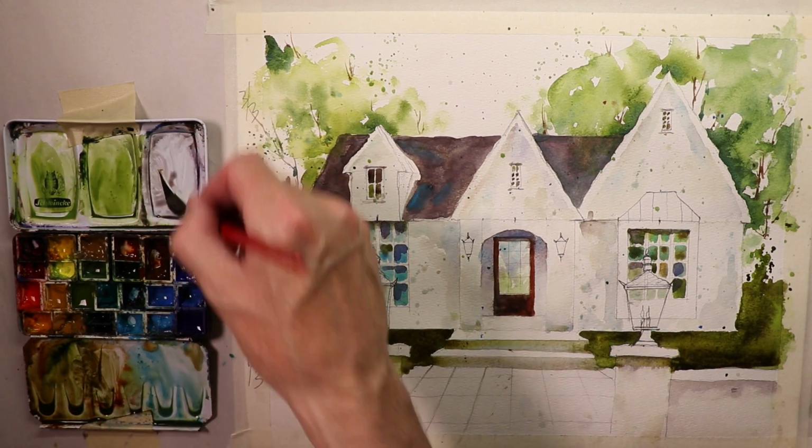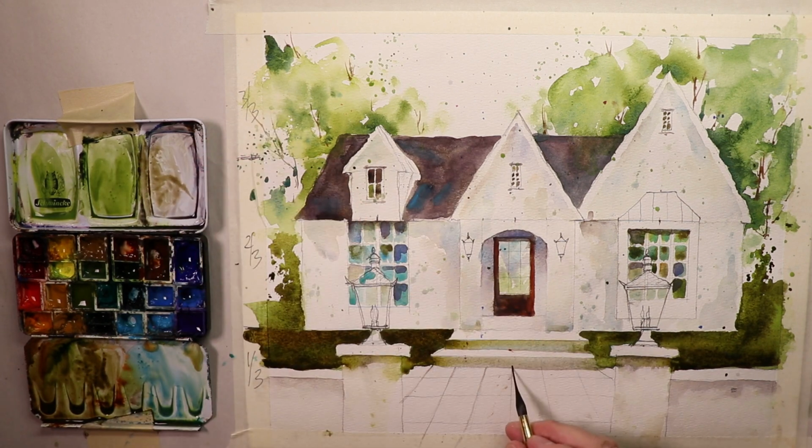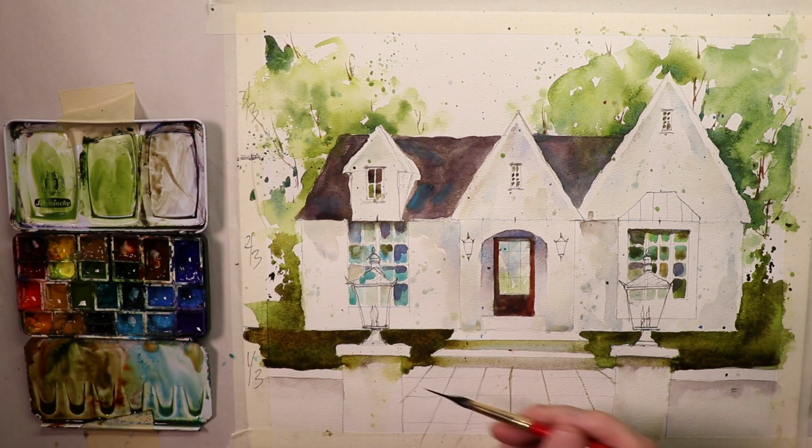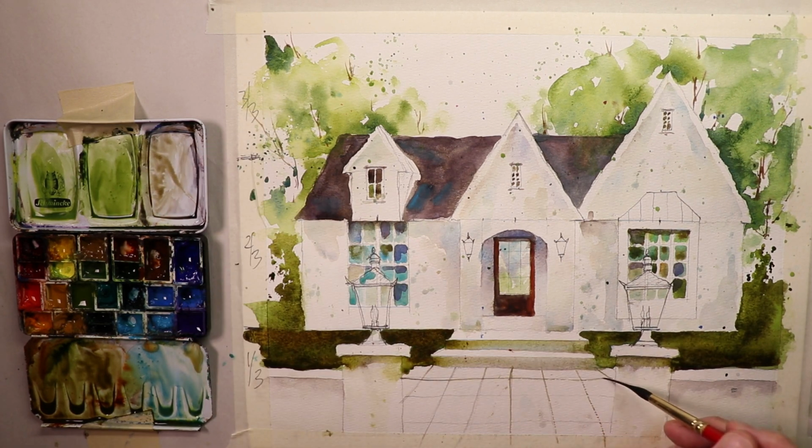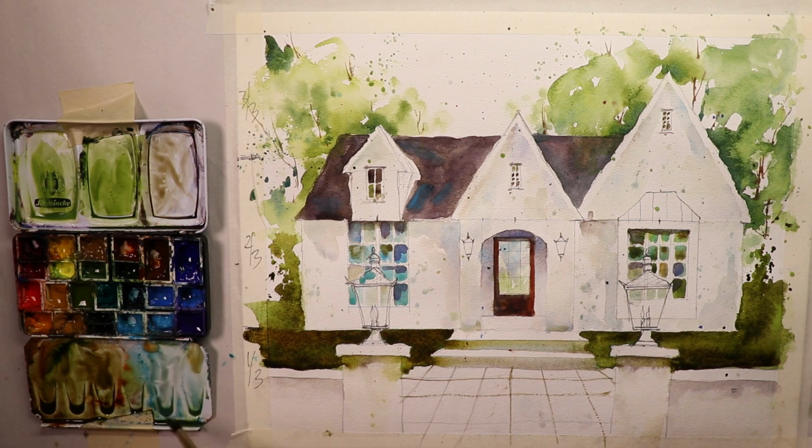Just a little bit of shadowing here. Like this. A little more shadowing here. And so we have the cement joints on the stones in the front here. So we have some cement joints here. Like that.